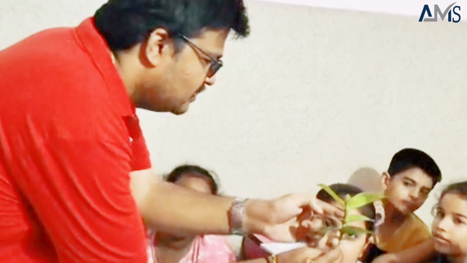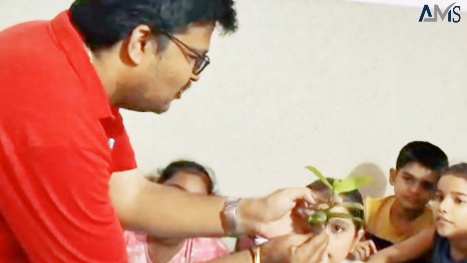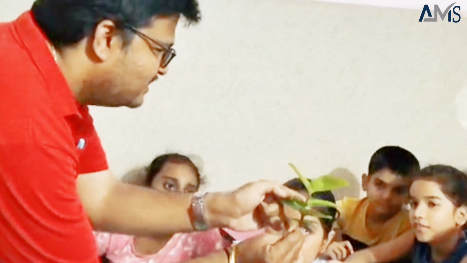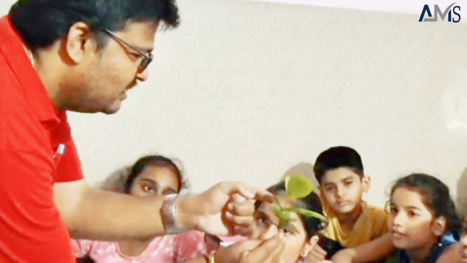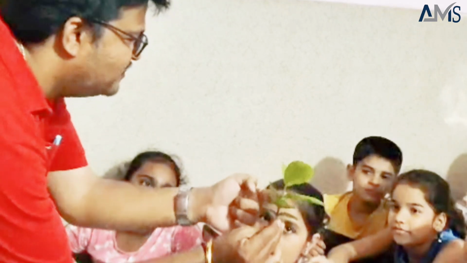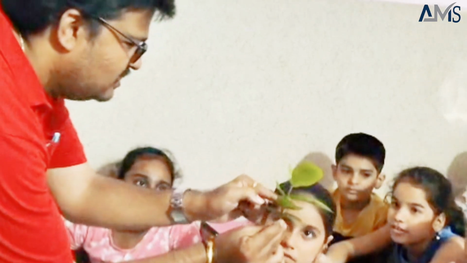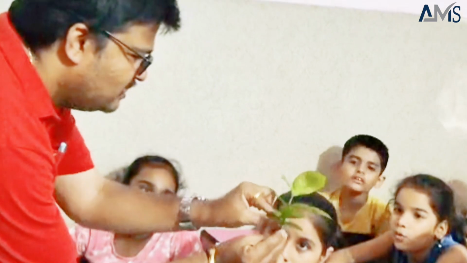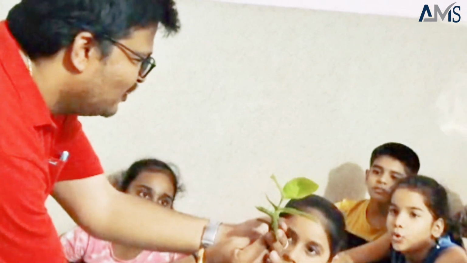This is a node from where leaves are coming out. Okay? And this area is known as an internode. This is again a node from where leaves are coming out. This area is an internode. This is again a node. Got it?